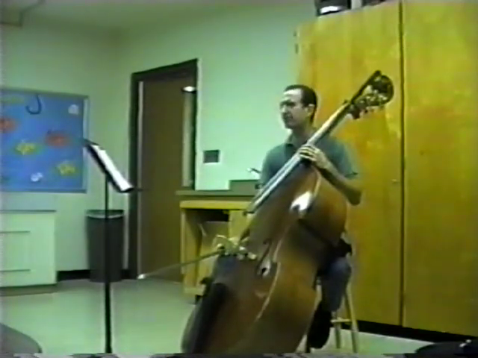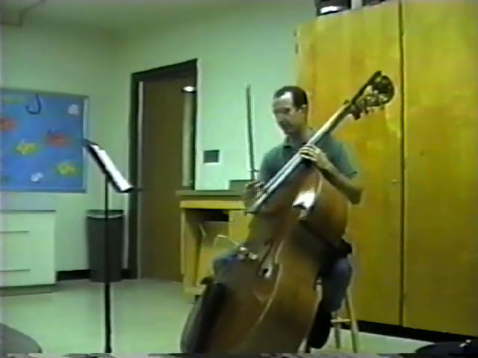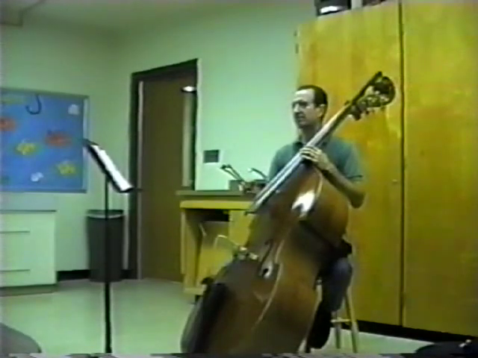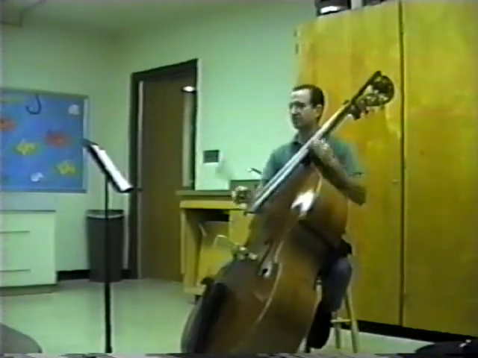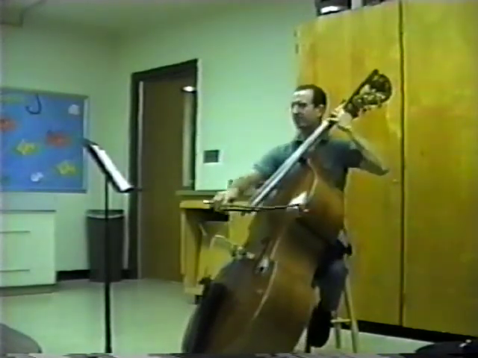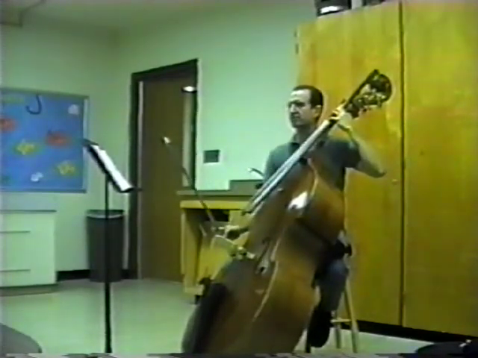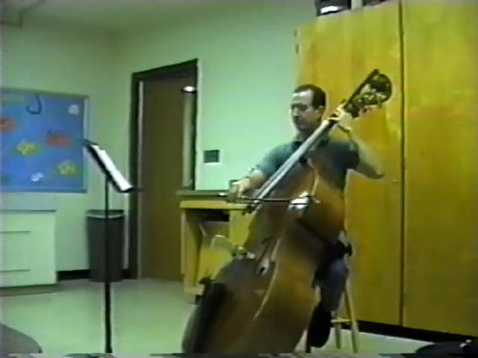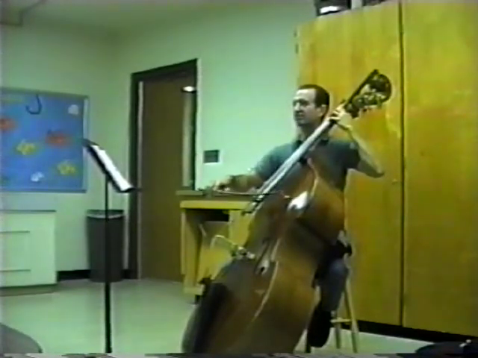Sul tasto is playing over the fingerboard, which on the bass is not used as much, simply because the fingerboard varies in length so much that you don't get the same effect as you do on a violin. Again, it has to do with bow length, string length, and how much it takes to vibrate. But generally, on a bass, you're just struggling so hard to get a sound to come out of the thing that you don't worry about changing the position. But what happens is you have to use a faster bow. It's a much lighter sound.